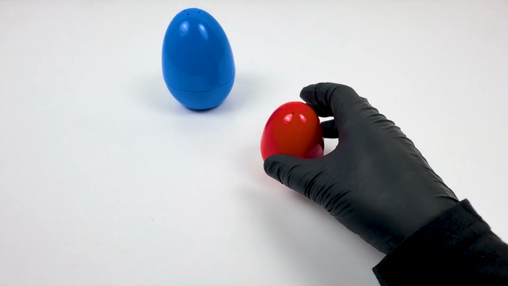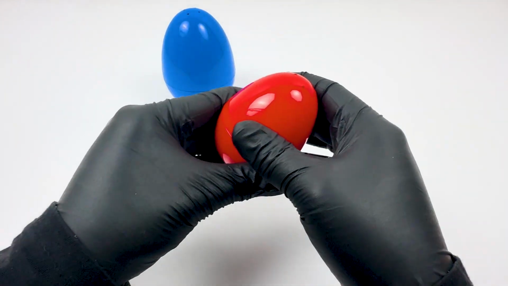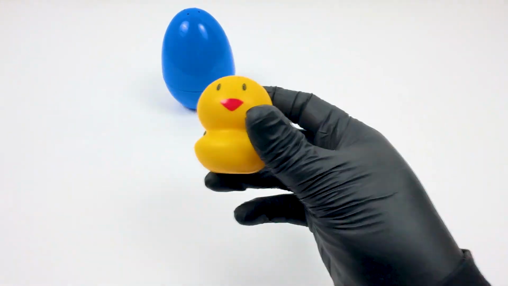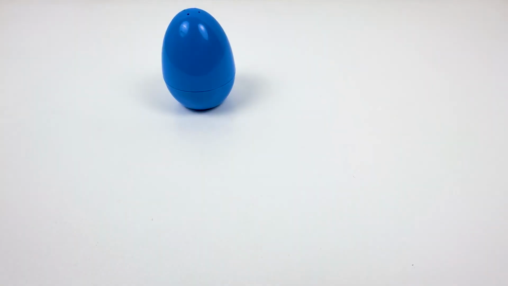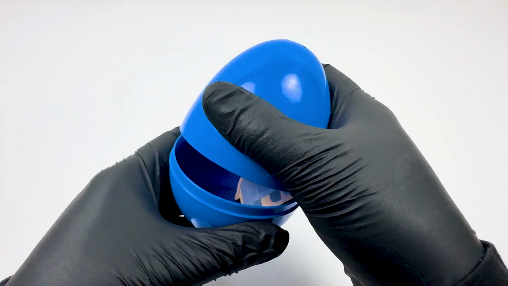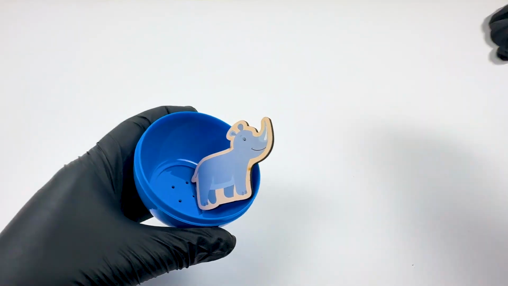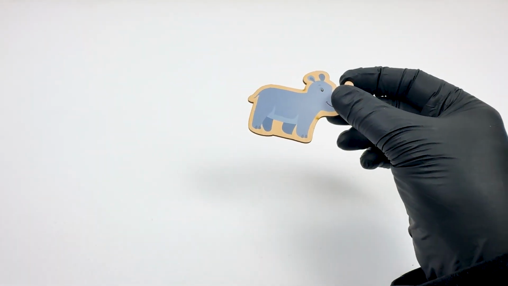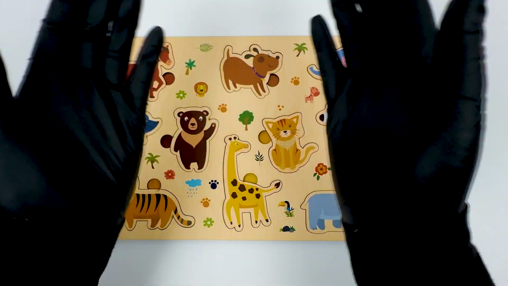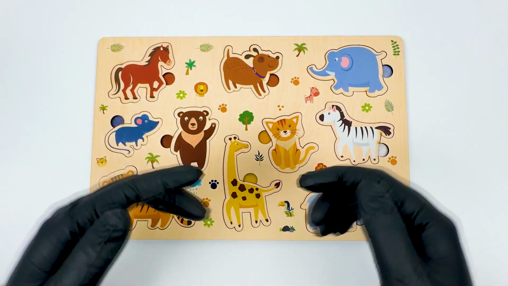Another surprise egg. Open it. Wow, it's a cute duck. Quack, quack. Now we have the last egg. Yes, it's a rhinoceros. Let's place it. Yeah, we have found all the animals.